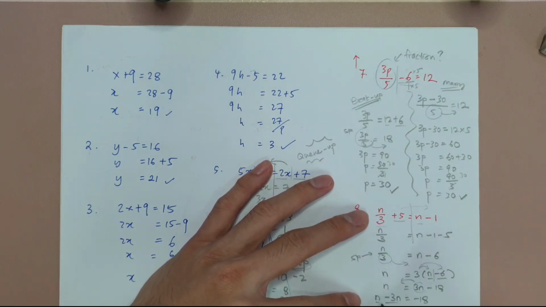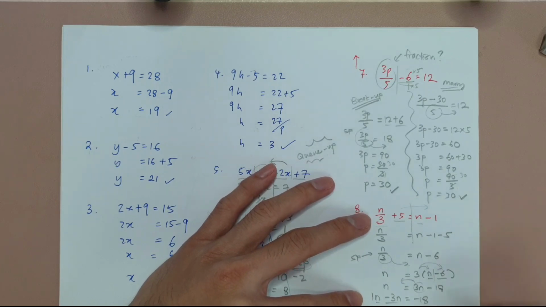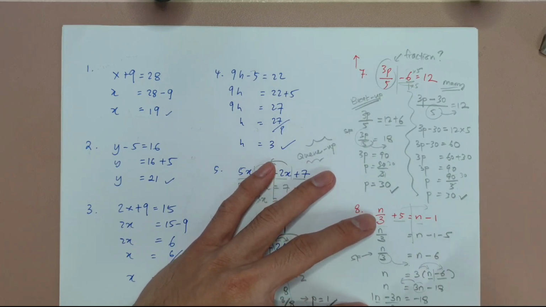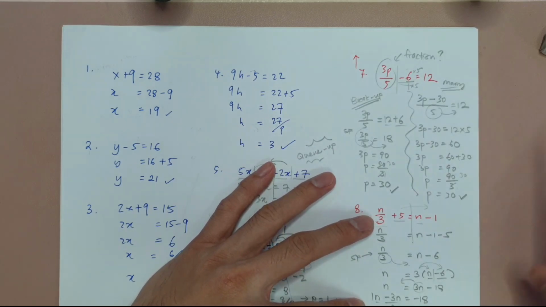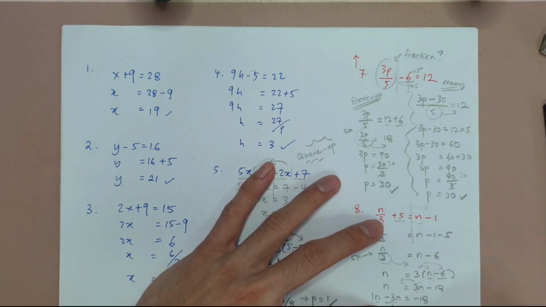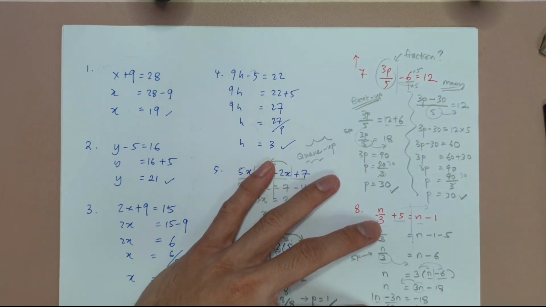So n minus 3n, this is like 1n. You can refer to our algebraic expression video. So 1n minus 3n equals minus 2n equals minus 18. Shortcut. Both sides minus, cut. It becomes 2n equals 18 already. So n equals 18 over 2. n equals 9.